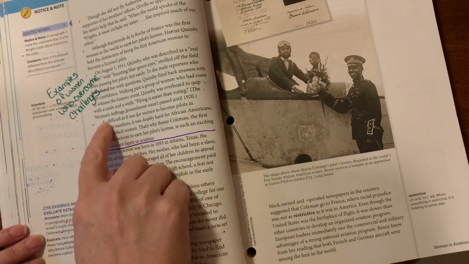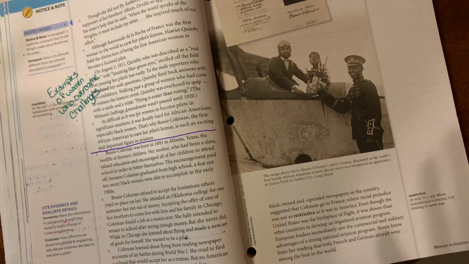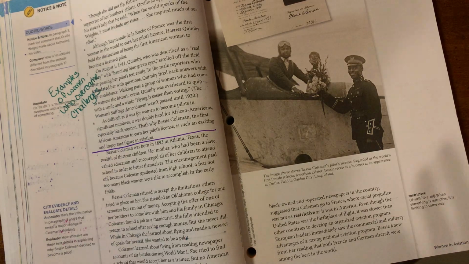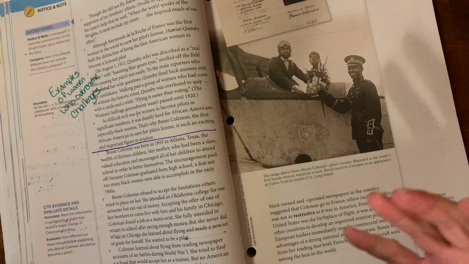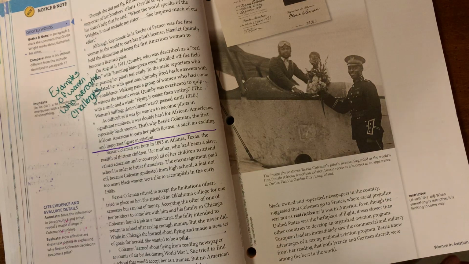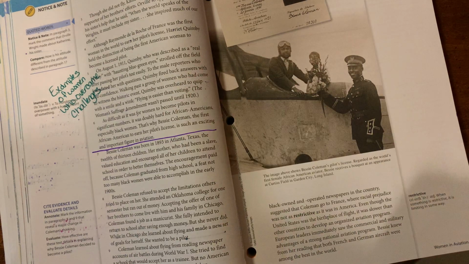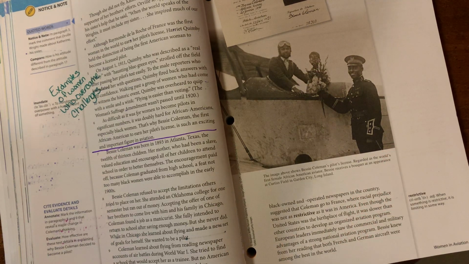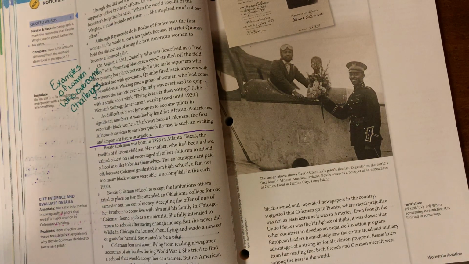When it says here that the women's suffrage amendment wasn't passed until 1920, and we're talking about the year 1911, women's suffrage was the women's right to vote. And so until that was passed, women were not allowed to vote in the United States. So this woman, Quimby, she actually was the first American woman to become a licensed pilot, and she was flying in 1911, which was before she even had the right to vote in this country.